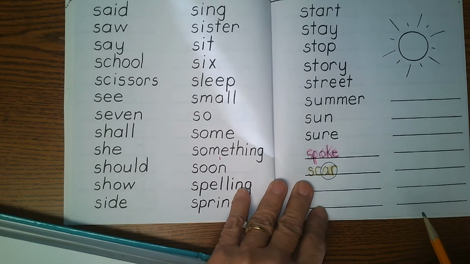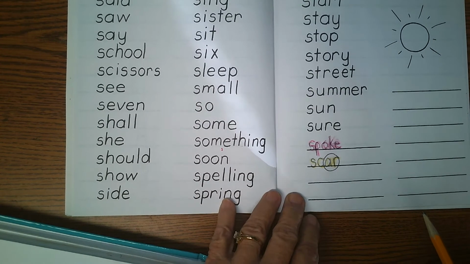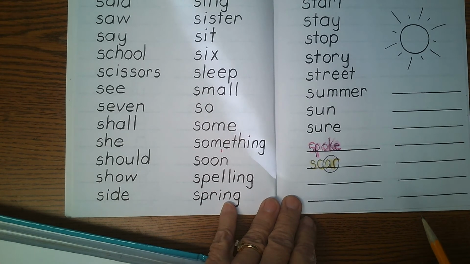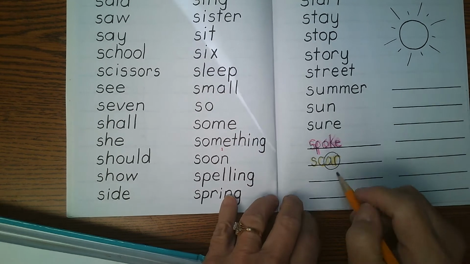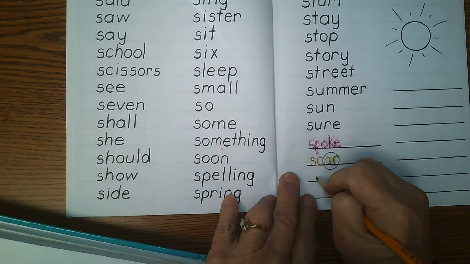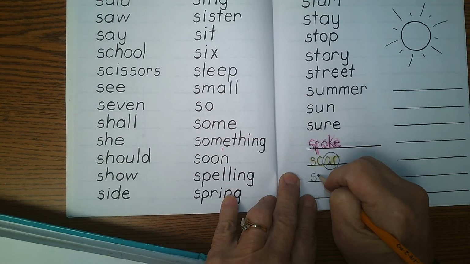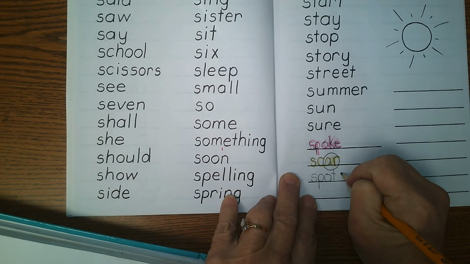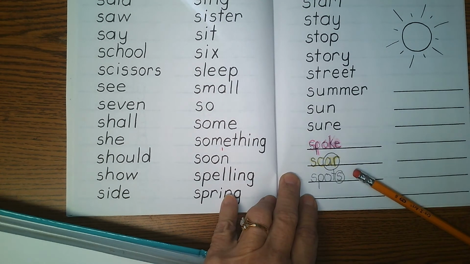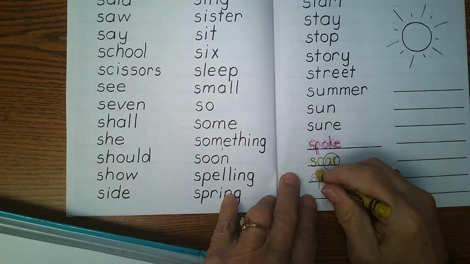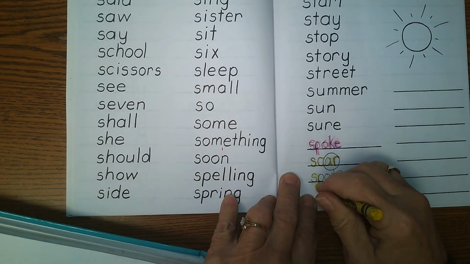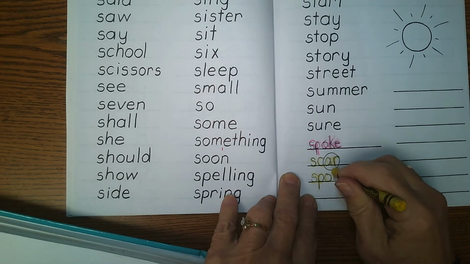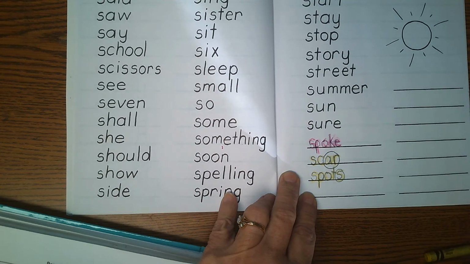And we have another S word, spots. Echo me, spots. It has a suffix on it, spots. S-P-O-T-S. And we'll just circle the suffix on that one, spots. All right, trace it, S-P-O-T-S. That's a review word for us, spots.